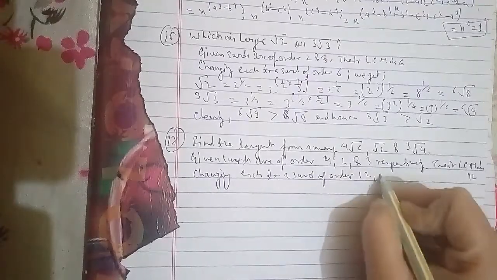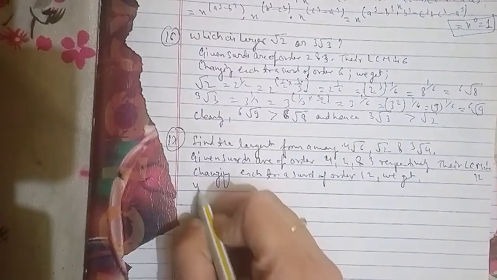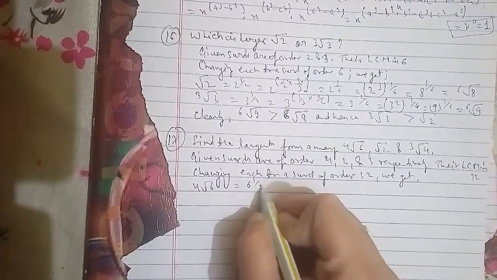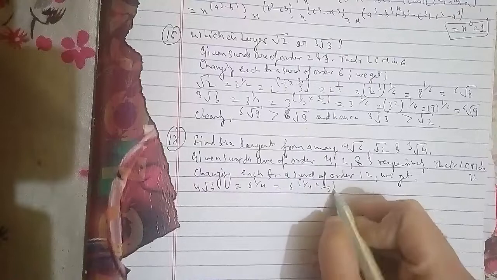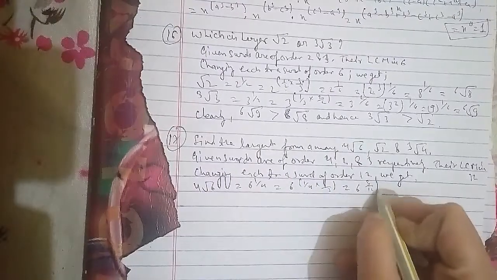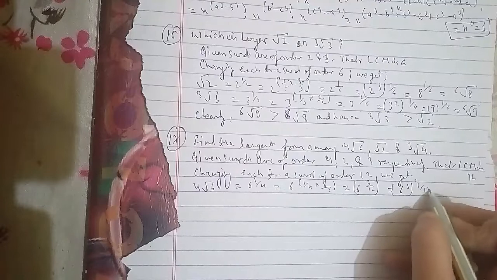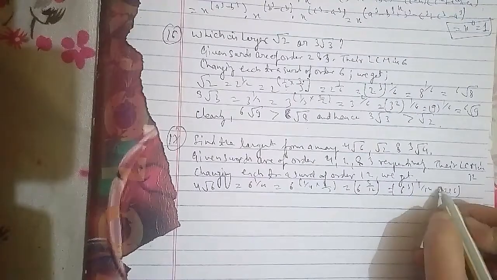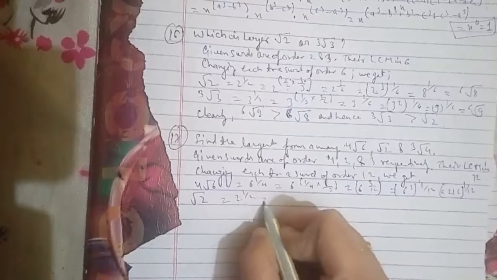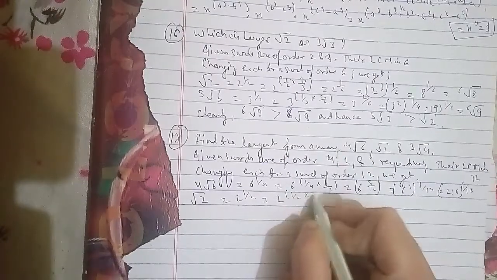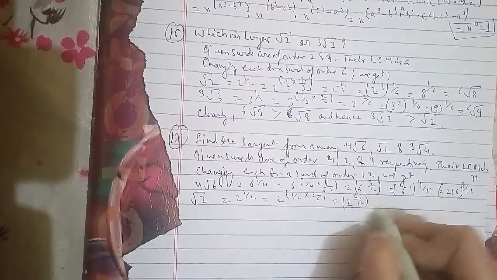For the square root of 2, equals 2^(1/2), equals 2^(1/2) into 6/6, that is 2^(6/12), and then (2^6)^(1/12), which is 64^(1/12) here. For the cube root of 4, equals 4^(1/3), equals 4^(1/3) into 4/4, which is 4^(4/12), (4^4)^(1/12), equals 256^(1/12) here.